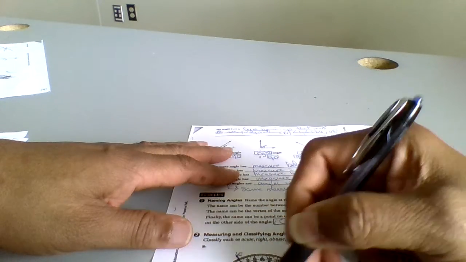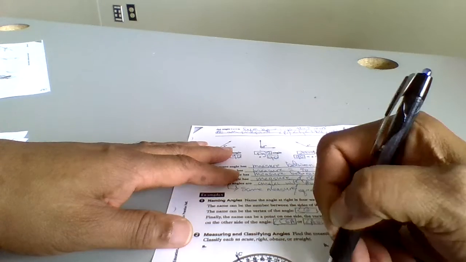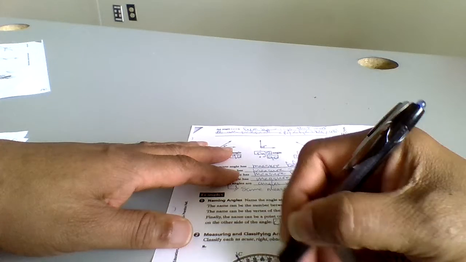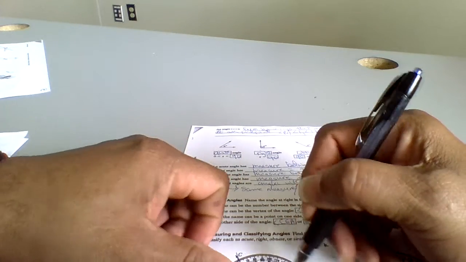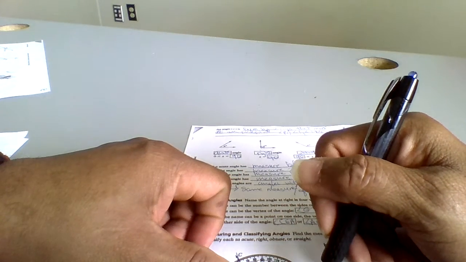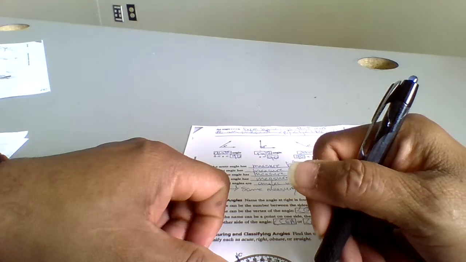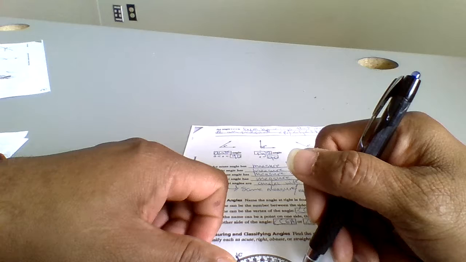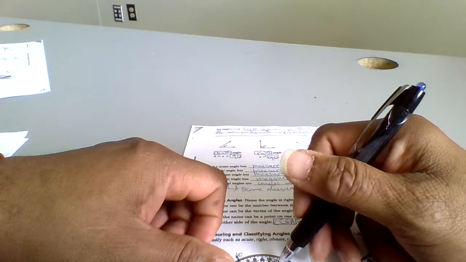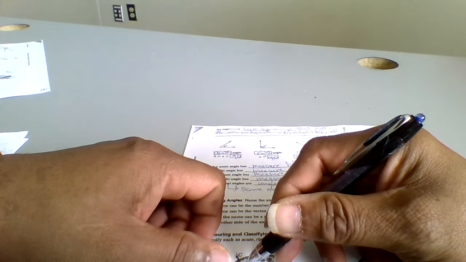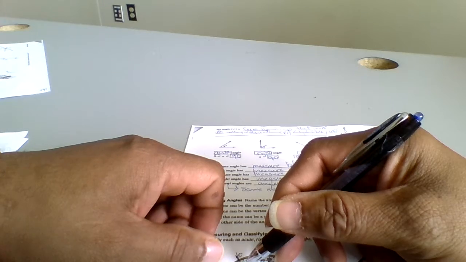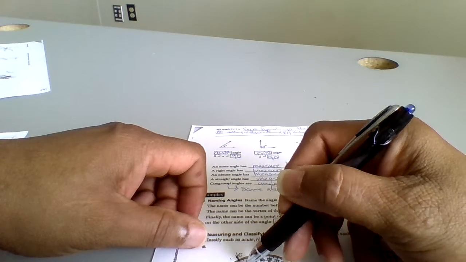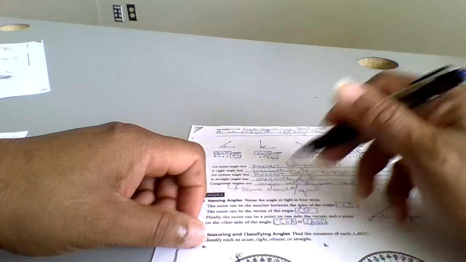If the line was over here from O to B, and you were reading this coming out like this, then you would go with the numbers on the inside, because the line started here and went on around until you get to here, which in this case is going to be 120. So either this angle is 60 or this angle is 120.